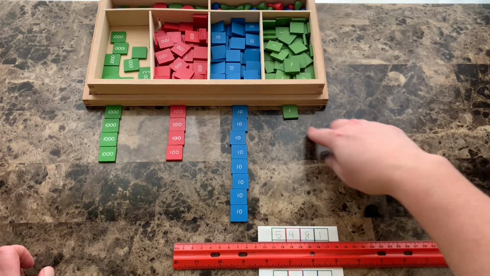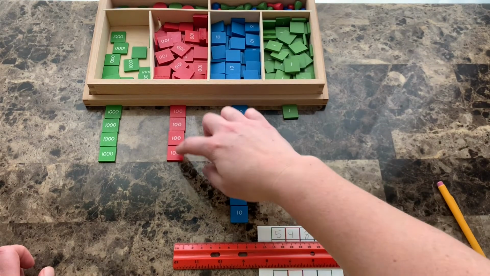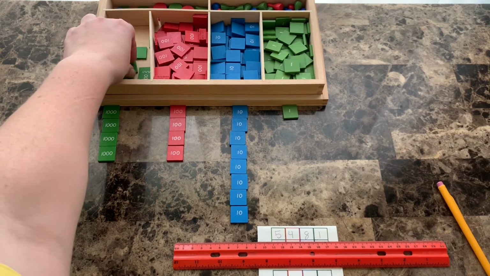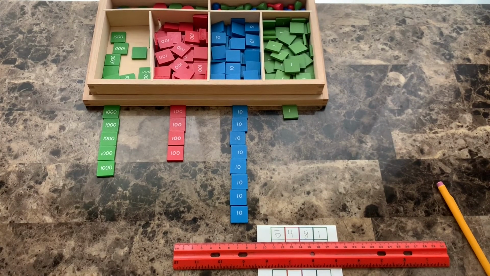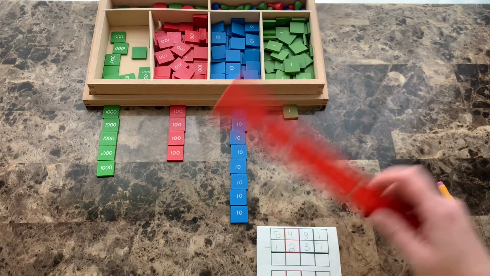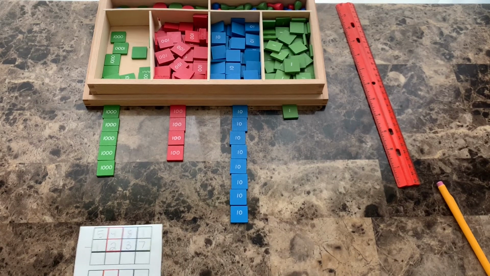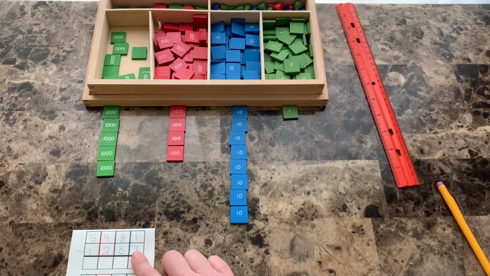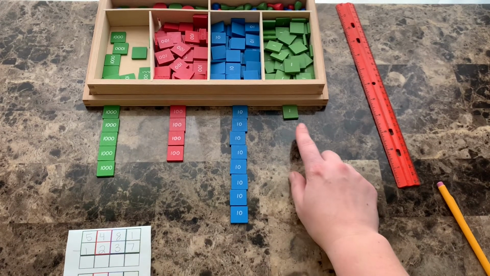Okay, so 1, and we got 1, 2, 3, 4, 5, 6, 7, 8. 1, 2, 3, 4. 1, 2, 3, 4, 5. That's the right number. So there we go. Now I can take that off. And I'm going to move this a little bit over here. There we go. And now take a look. We've got 1 and we need to take away 7.